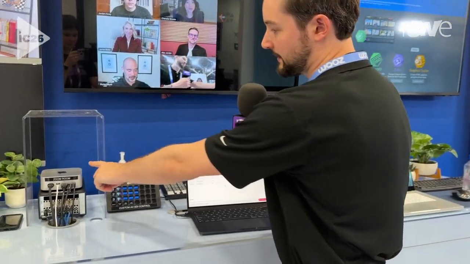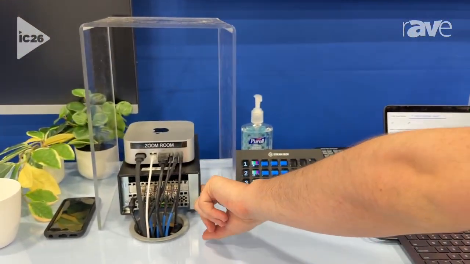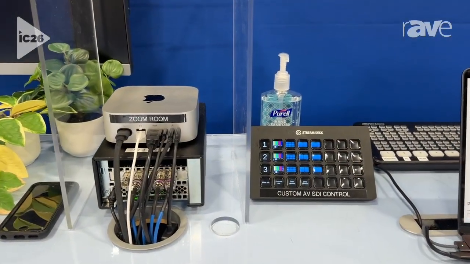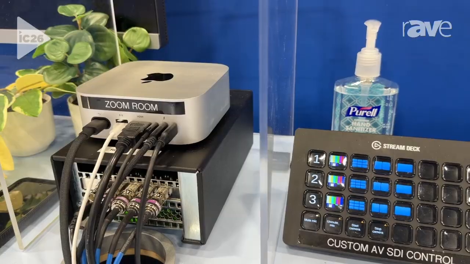So what we have today is we're showing Zoom Rooms running on a Mac Mini device. It's connected over Thunderbolt to a DeckLink from Blackmagic in an enclosure, and that's taking SDI feeds directly out of that Zoom Room. So our custom AV solution combines a few things.